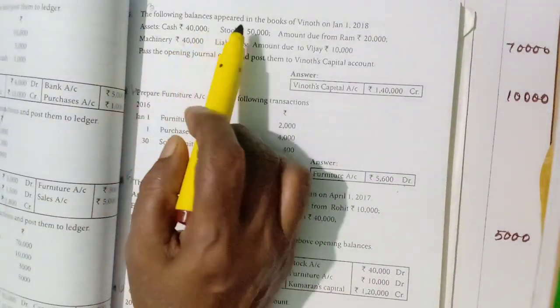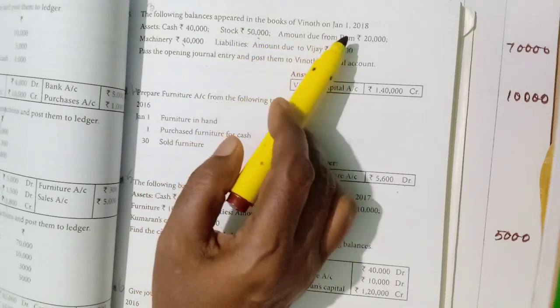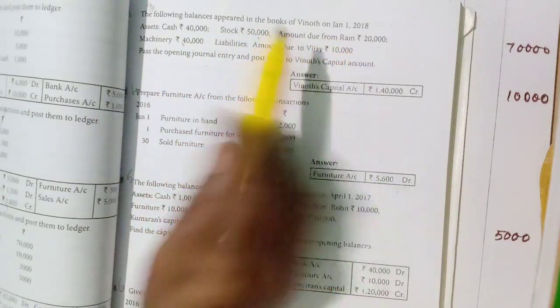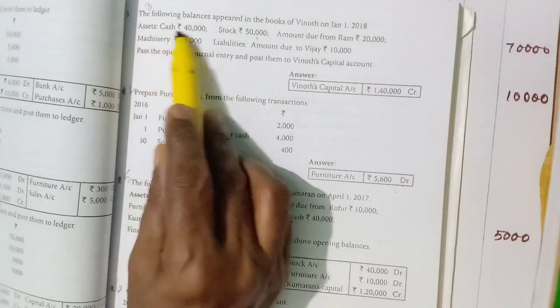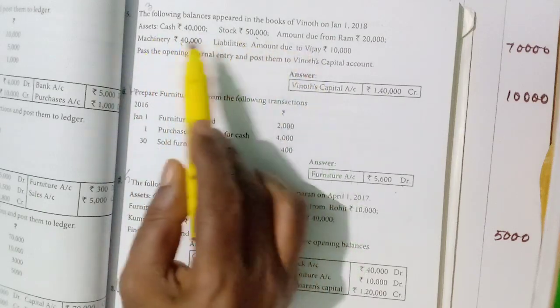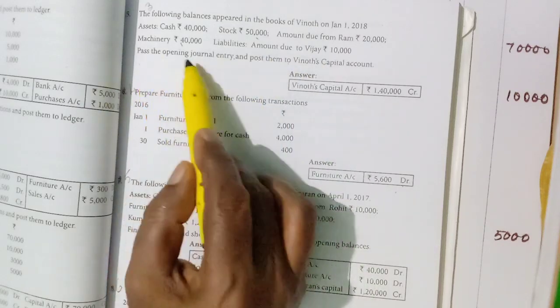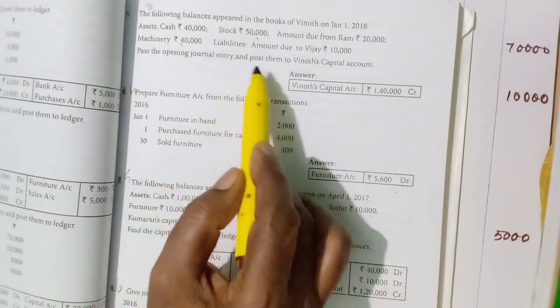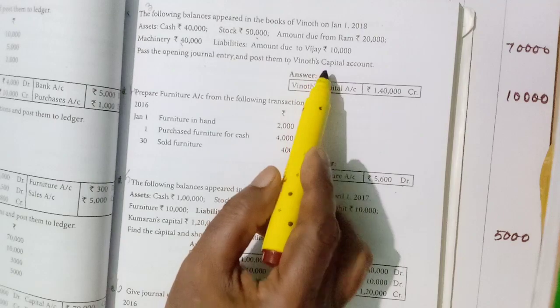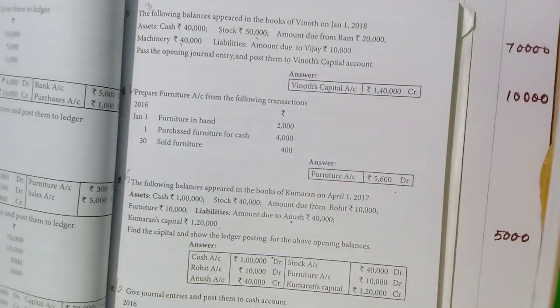The following balances appeared in the books of Vinod on January 1, 2018. Assets: cash, stock, amount due from Ram, machinery. Liabilities: amount due to Vijay. Pass the opening journal entry and post them to Vinod's capital account. Okay.